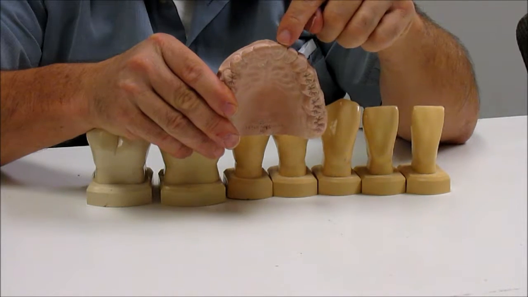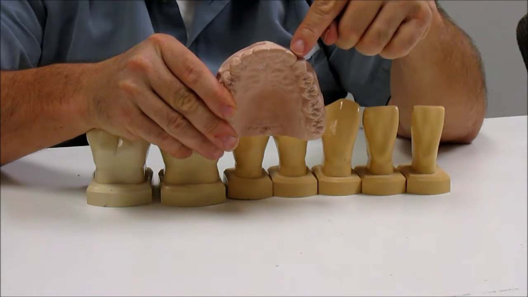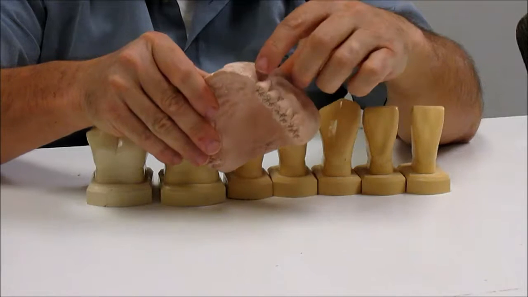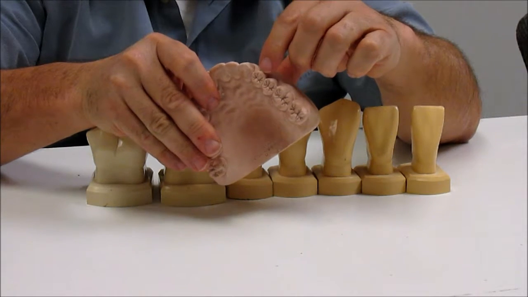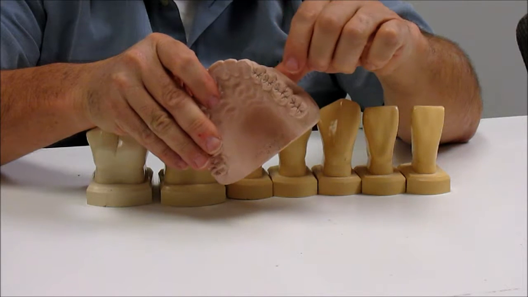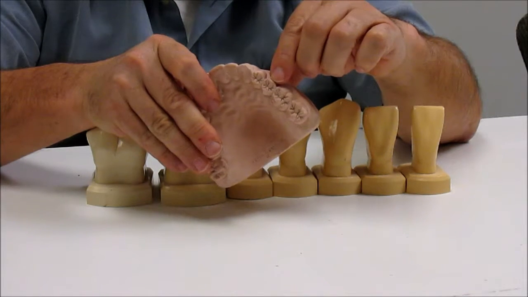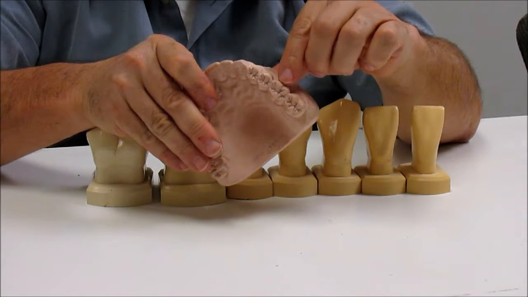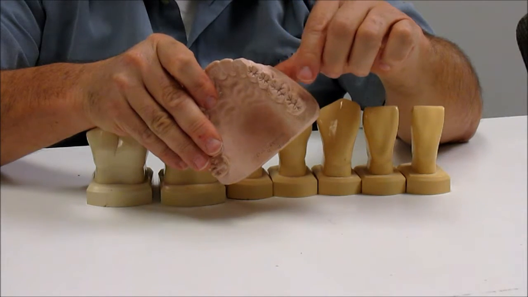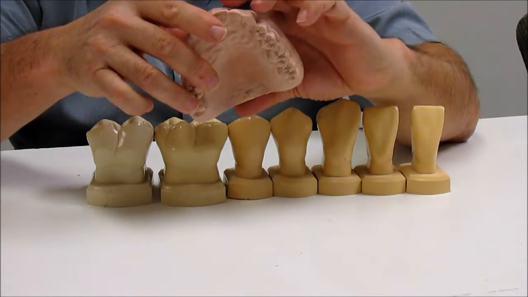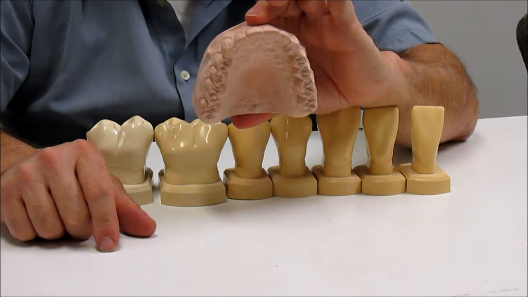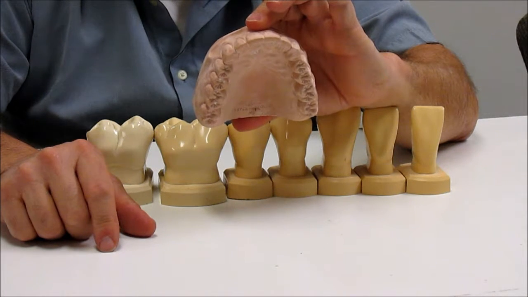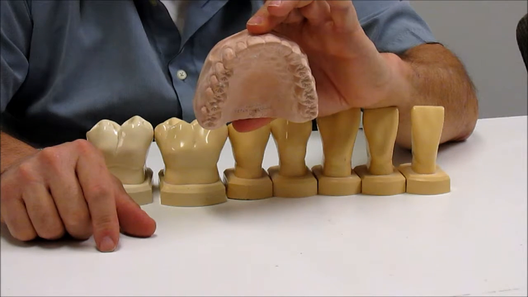tooth number 9, tooth number 10, tooth number 11, tooth number 12, tooth number 13, tooth number 14, tooth number 15. This is just the maxillary arch. We'll study the mandibular arch in the next tape.